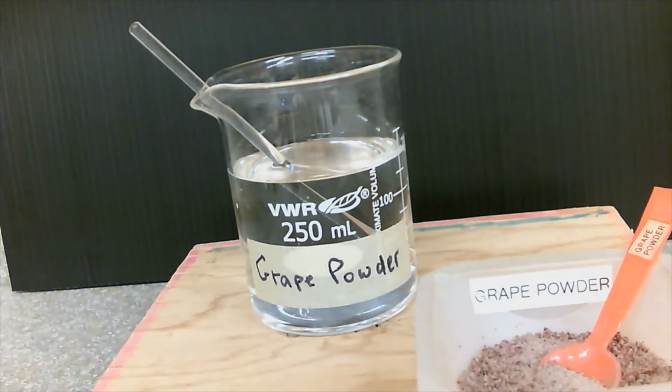What we're going to be doing today is determining if our substances are soluble or insoluble. If they are soluble, when I put it in water, it is going to dissolve, and it's also going to be forming a homogeneous mixture. If it is insoluble, it will not dissolve in water and will form a heterogeneous mixture.